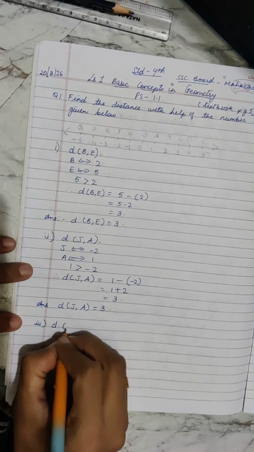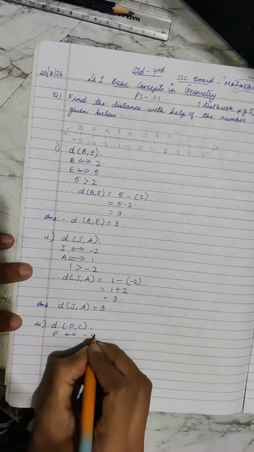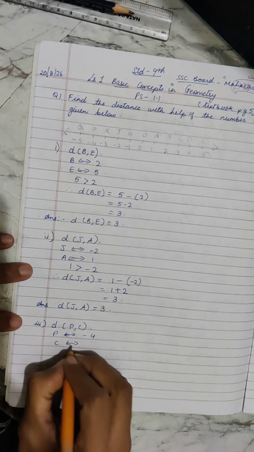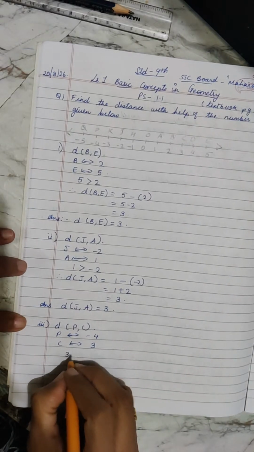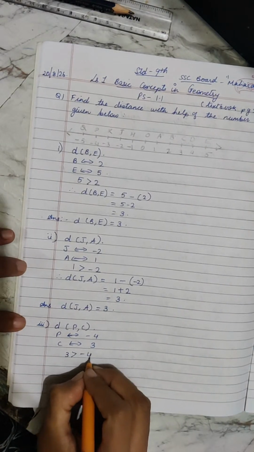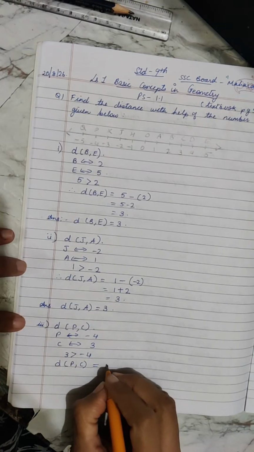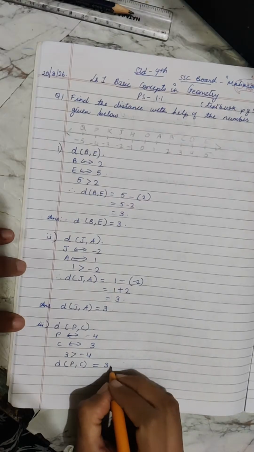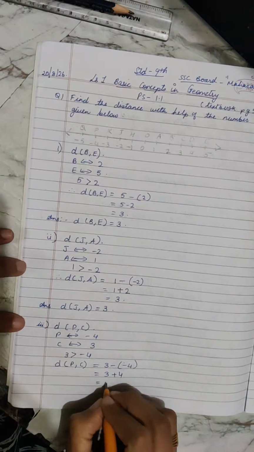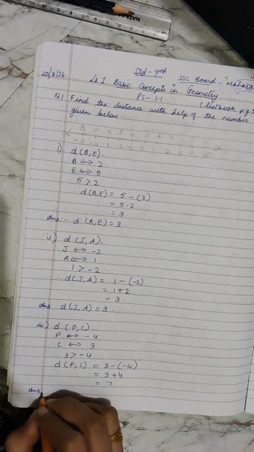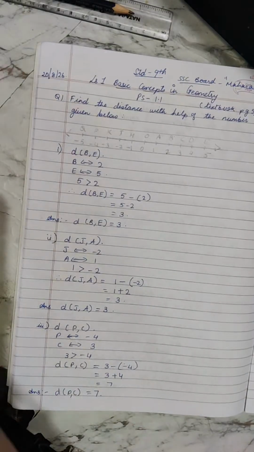Next, distance PC. P coordinate is minus 4. C coordinate is 3. So which number is greater? 3 is greater than minus 4. So distance PC will be greater number minus smaller number, that is 3 plus 4, that is 7. So answer will be distance PC is equal to 7.